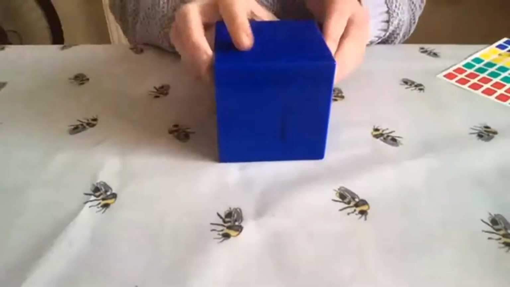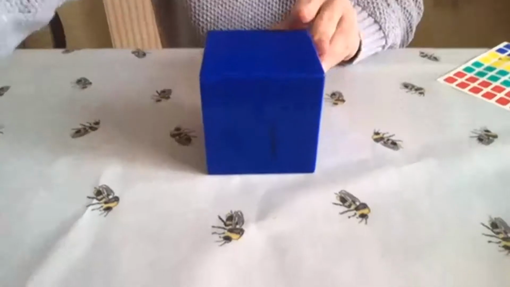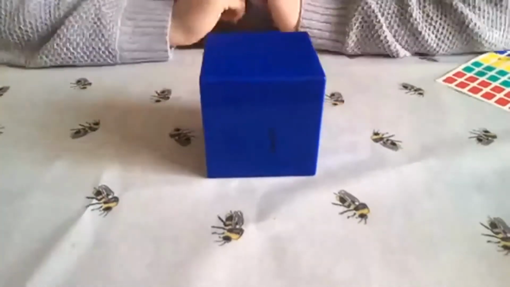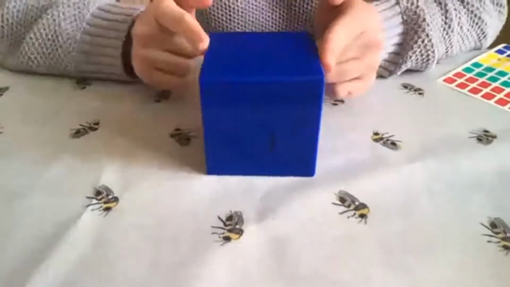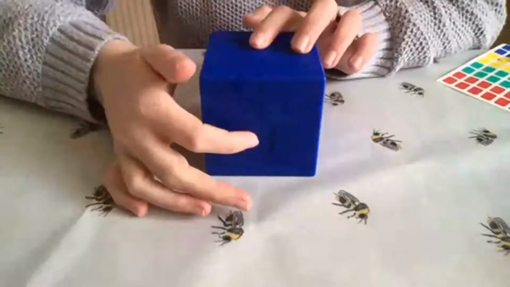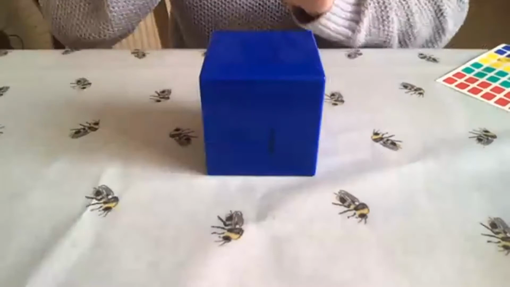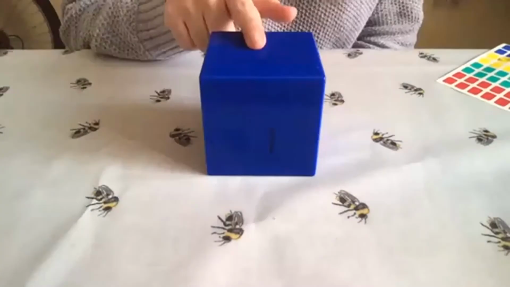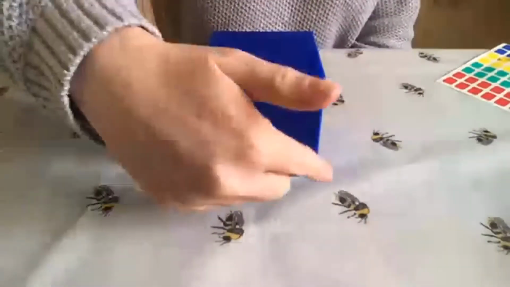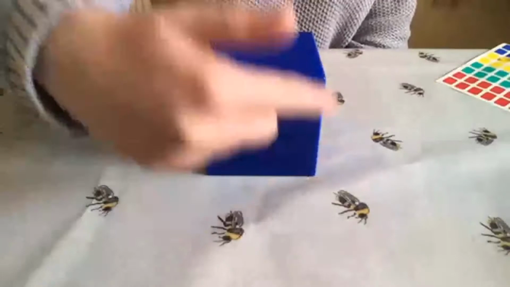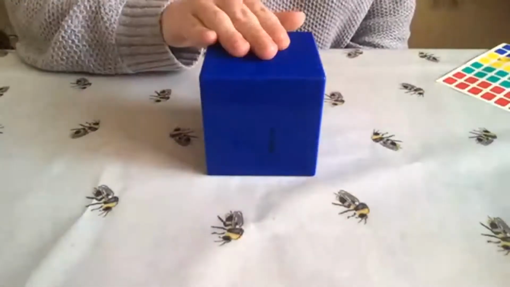So our first shape today is going to be this one here. Now, we looked at this shape yesterday. Can you remember what it is called? It has flat faces, which are in a square shape. Can you remember? Yes, it's a cube, isn't it? A cube has flat faces, which are in the shape of a square. So therefore, we have a cube here.